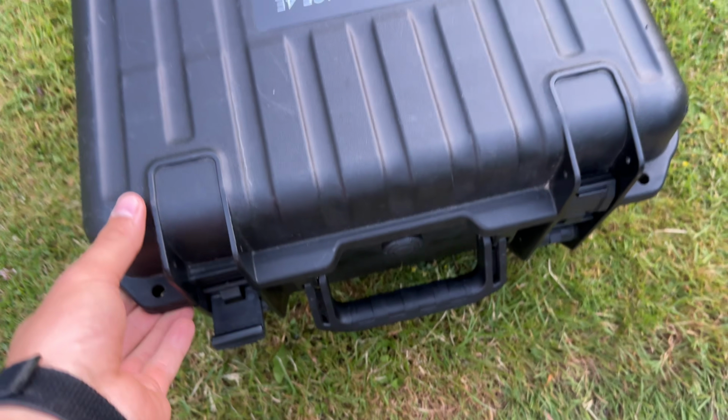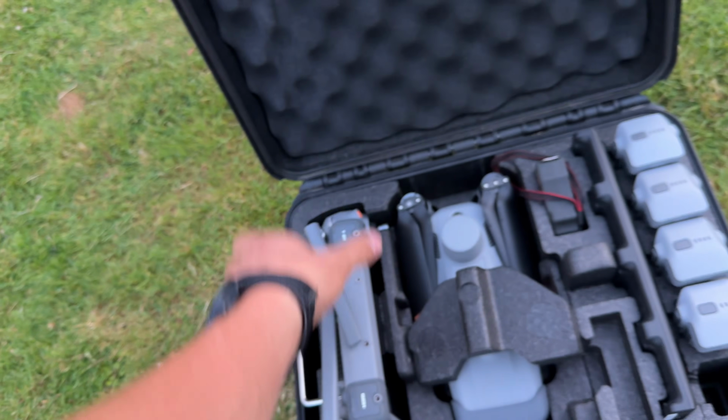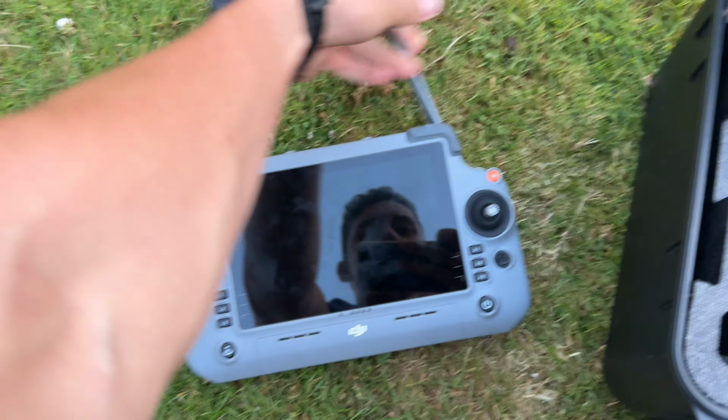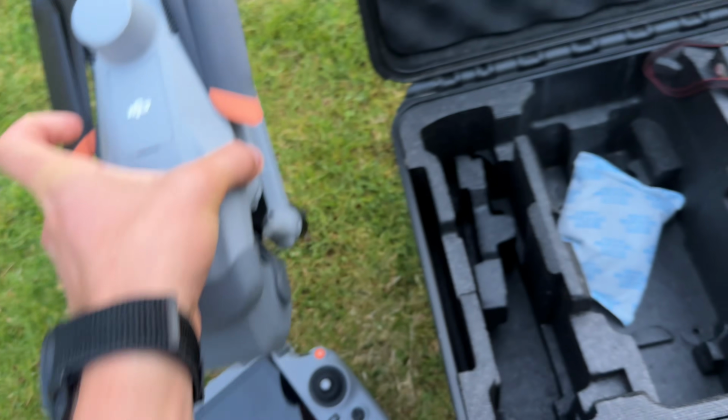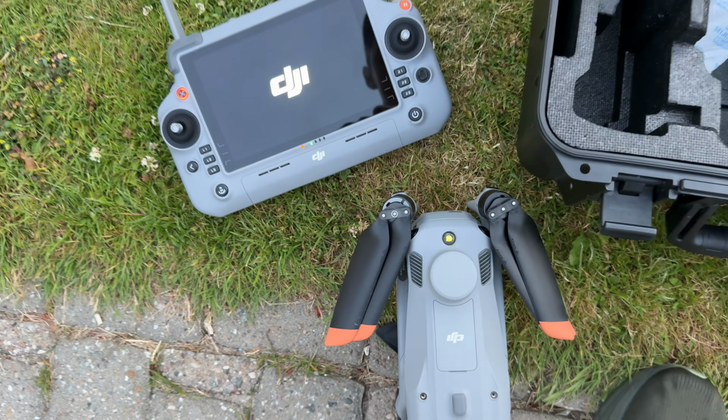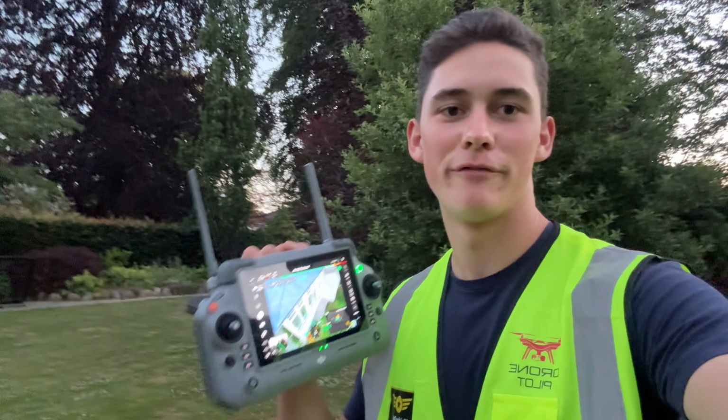So let's get started. So first we take out the drone, open the remote controller, get the drone started.